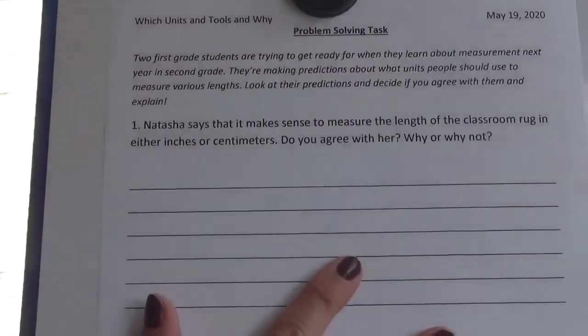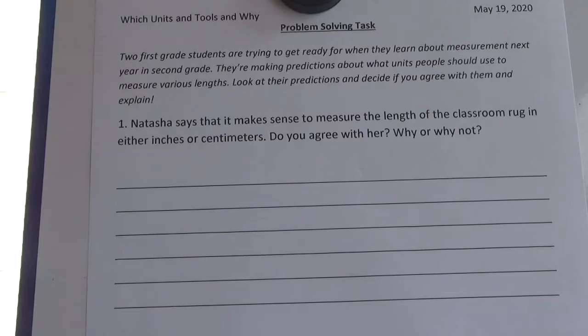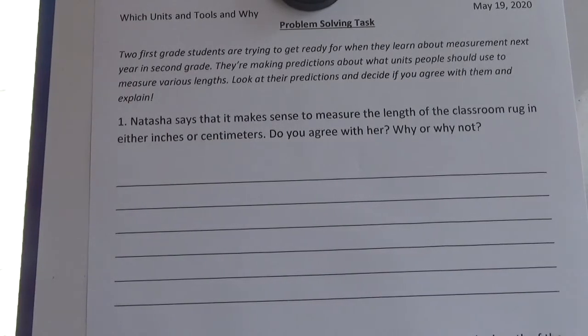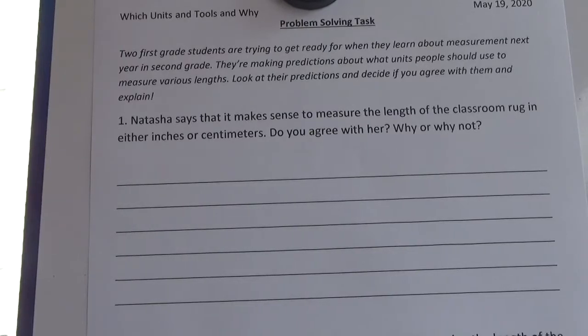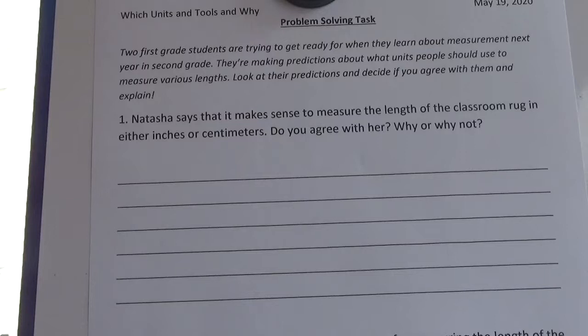Now, the directions say, 2 first grade students are trying to get ready for when they learn about measurement next year in 2nd grade. They're making predictions about what units people should use to measure various lengths. Look at the predictions and decide if you agree with them and explain.